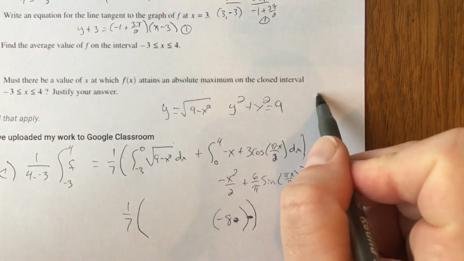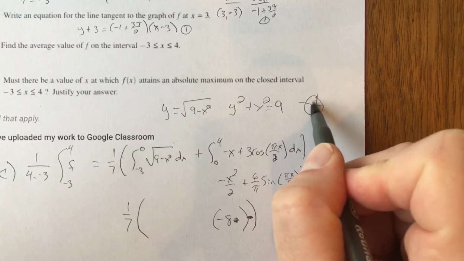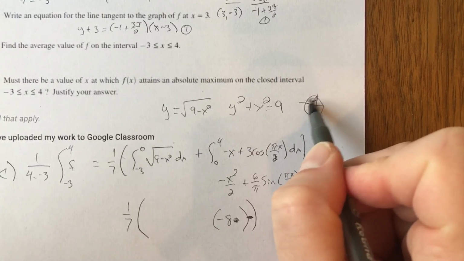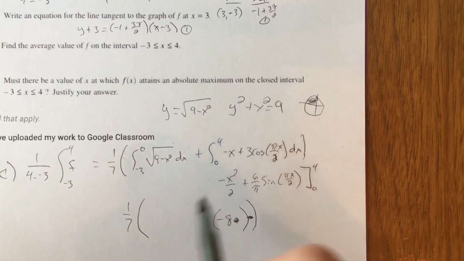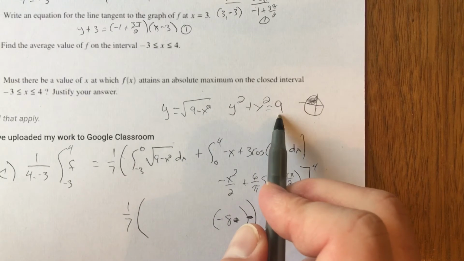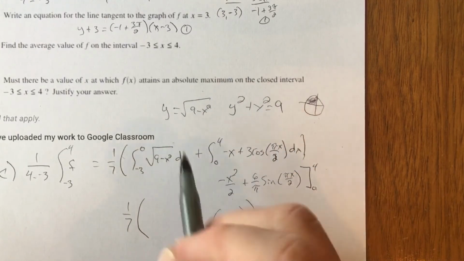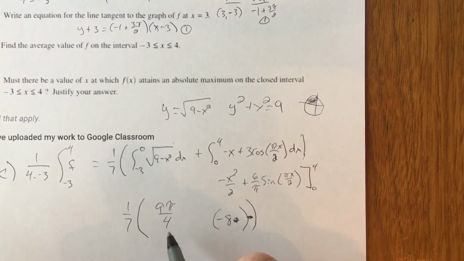So if you graph that, here's your circle. We're going from -3 to 0. So we're just talking about a quarter of that here. So that was a little frustrating. But once I saw that, then, okay, I have a circle with radius 3. 3 squared is 9. 9 pi is the full area. I just want a quarter of that. And so this is what I end up with here.